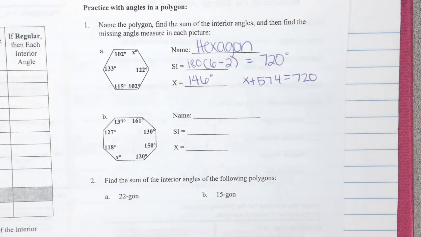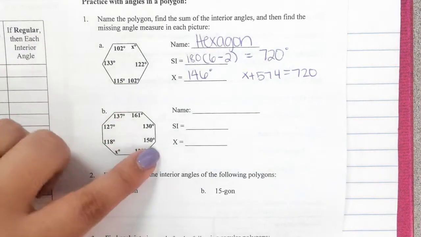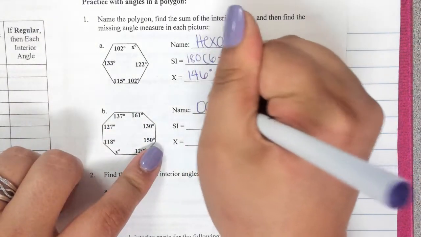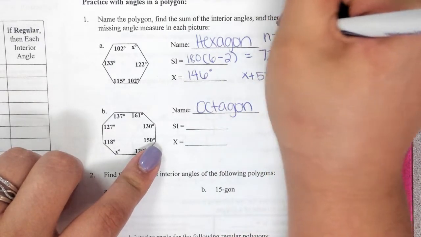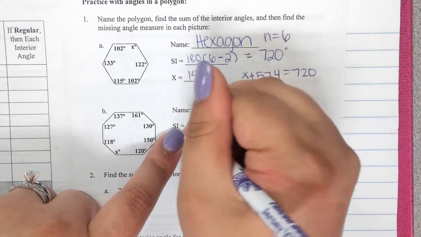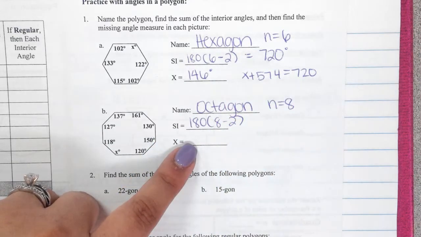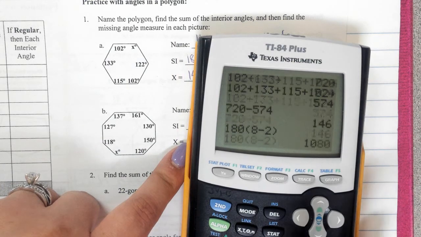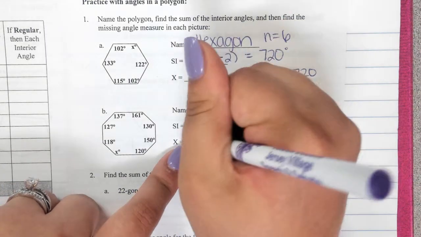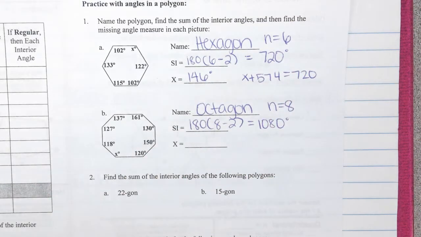That make sense? For this one, I have a 1, 2, 3, 4, 5, 6, 7 octagon, which means n equals 8. So for SI, I'm going to do 180 times 8 minus 2. So 180 times 8 minus 2 is 1080 degrees.